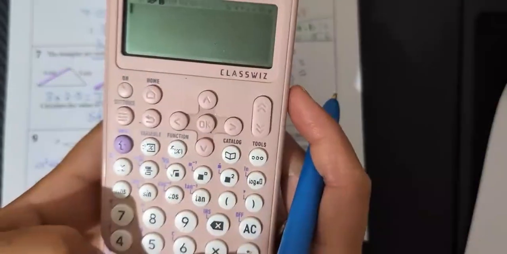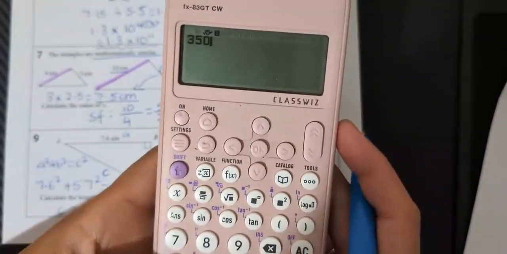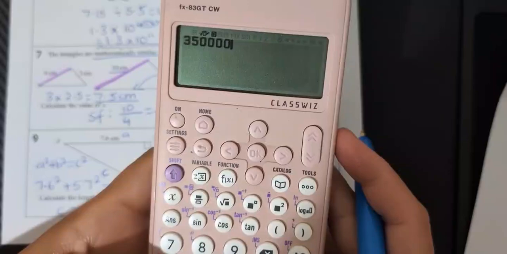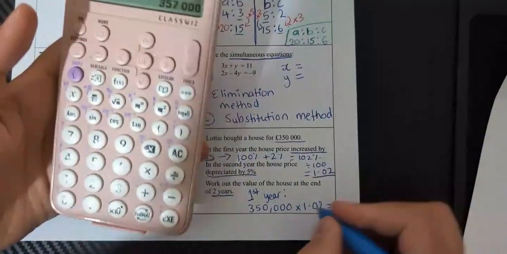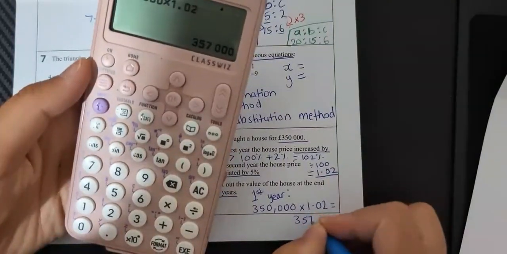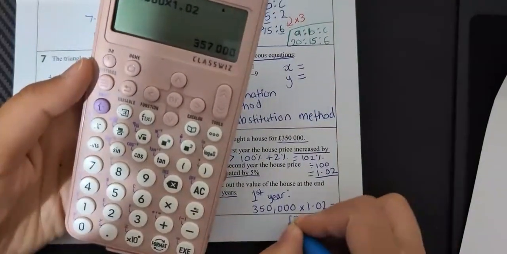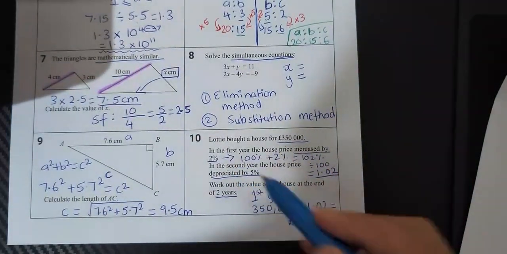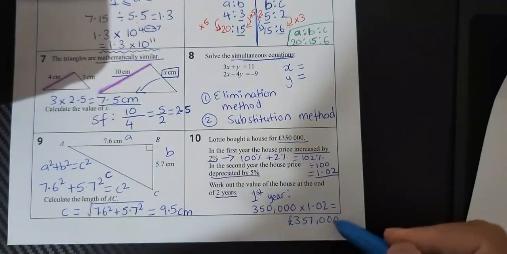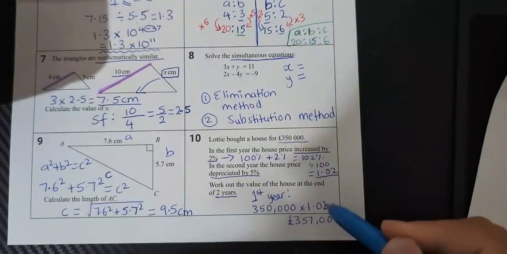So if we pop this in our calculator, 350,000 times 1.02, then we get 357,000, which seems reasonable. Always check that your answer seems reasonable. If it's only increased by 2%, the value should not be something dramatic like £400,000.